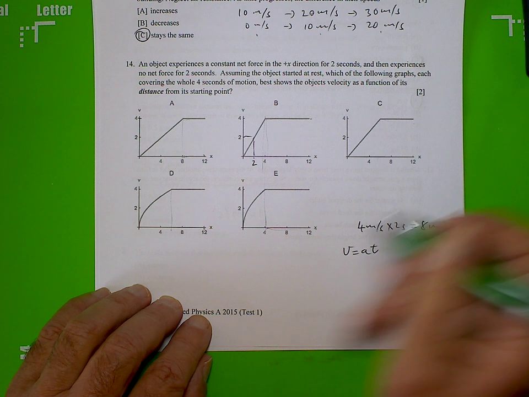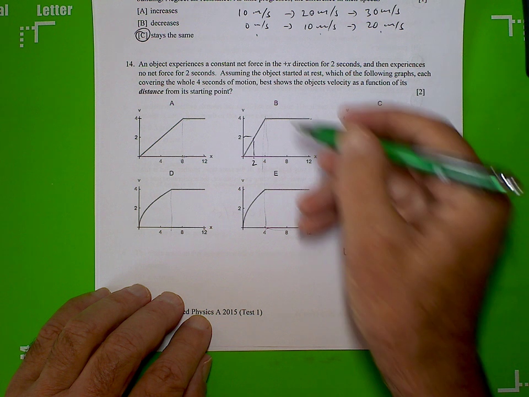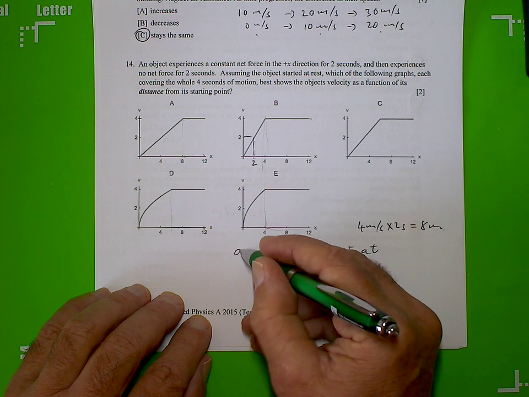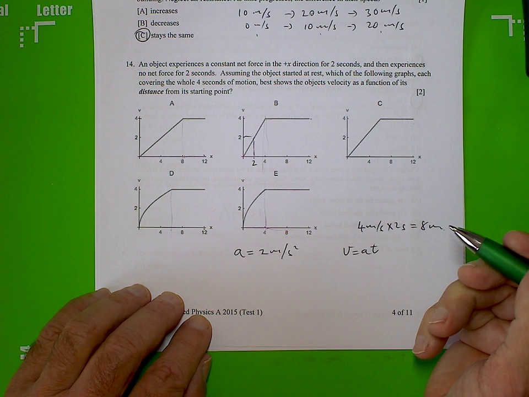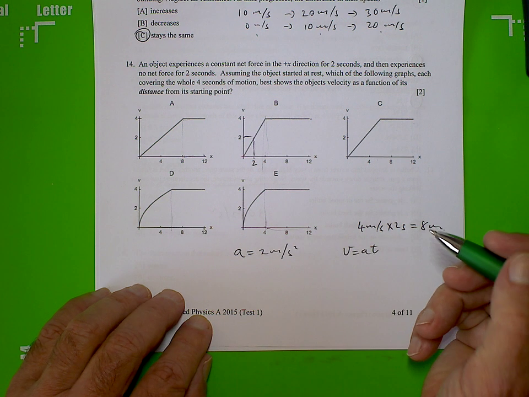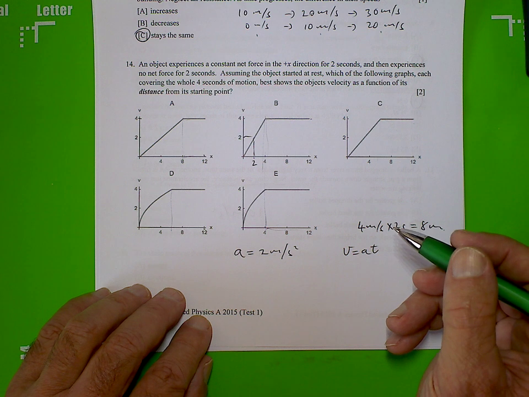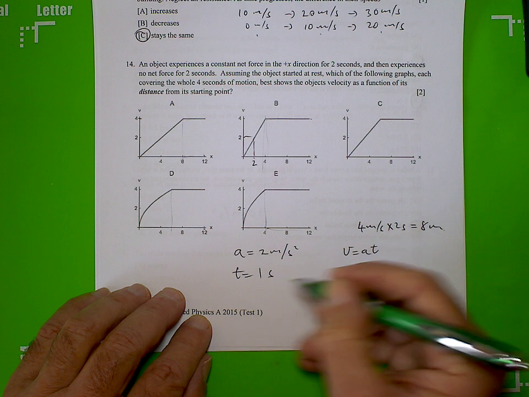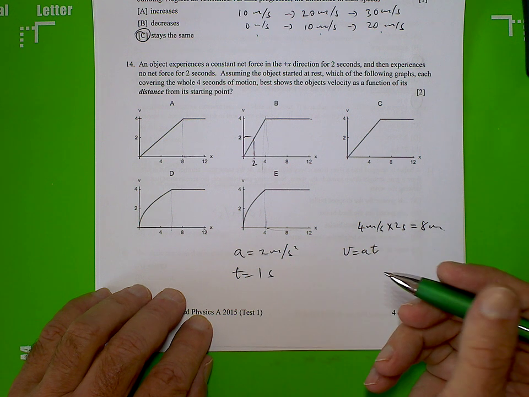So how long does it take to get to 2 meters per second? Well, we can see that after 2 seconds it's doing 4 meters per second. So its acceleration is 2 meters per second squared. Okay? So therefore we can say its velocity will be 2 at t equals 1 second. 1 second is how long it will take to get from 0 to 2 meters per second. So t equals 1 second.